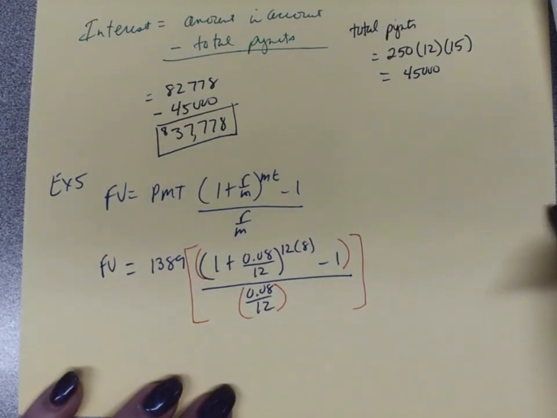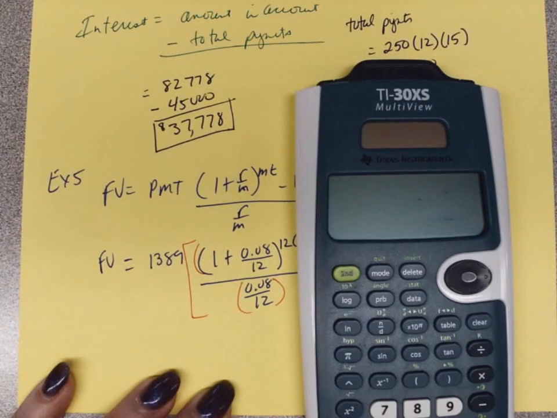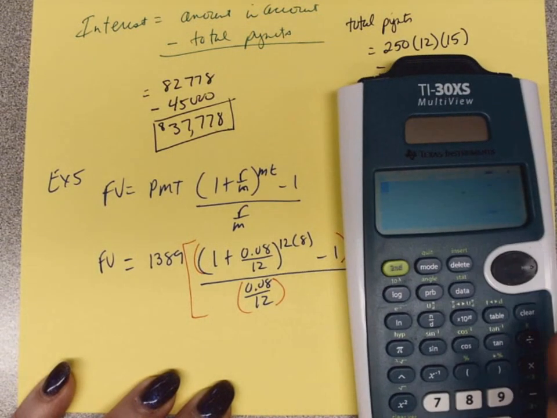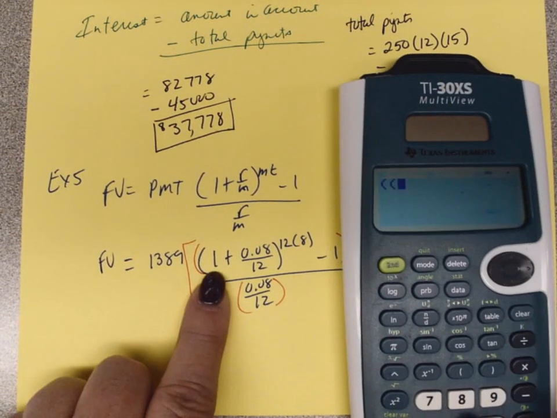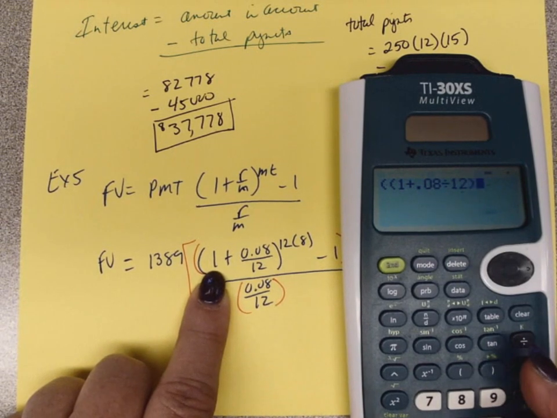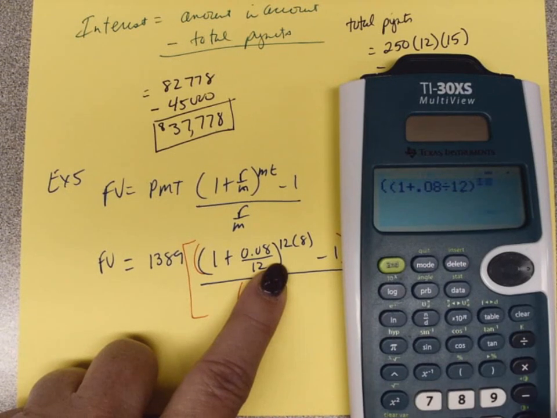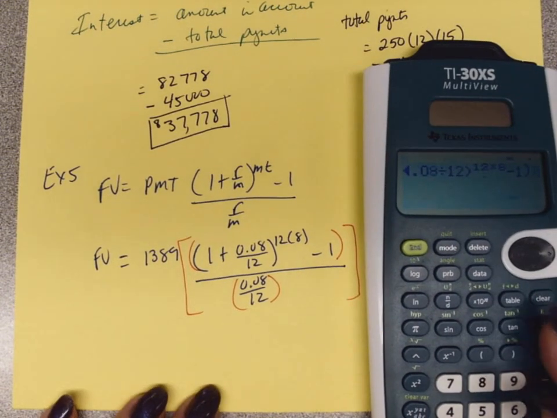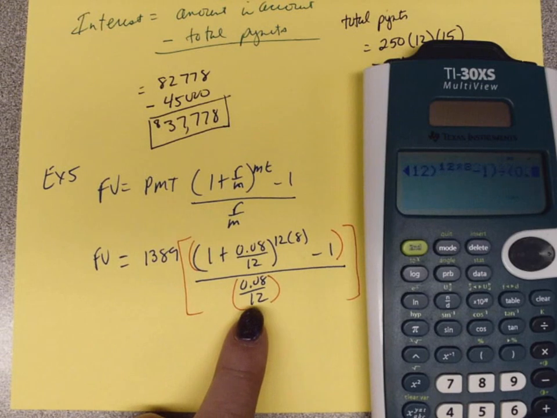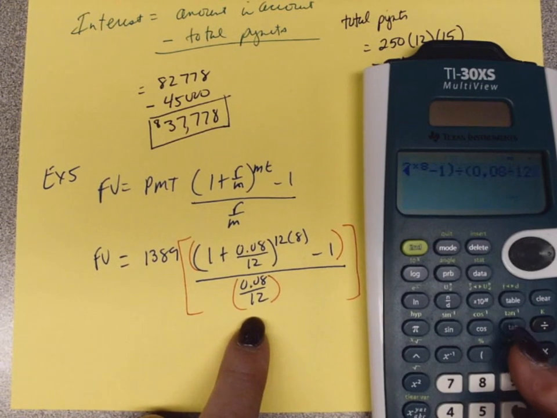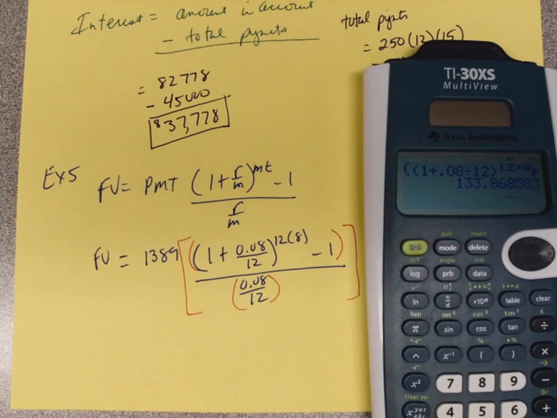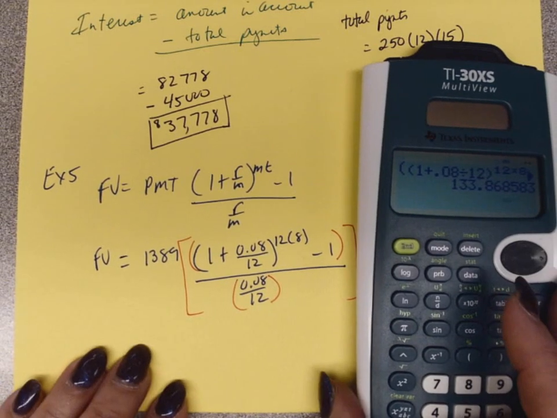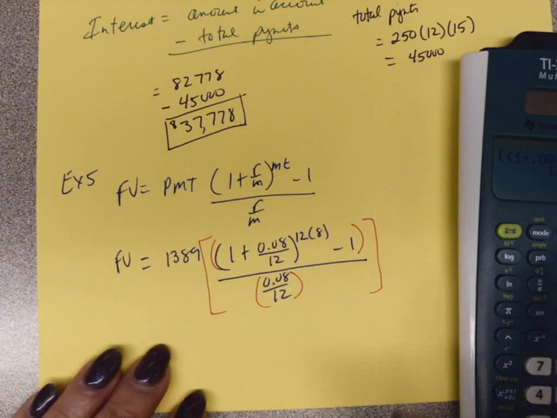All right, so let's go find those numbers again. So we've got 2 parentheses, 1 plus 0.08 divided by 12, close the first parenthesis, raise it to 12 times 8, back it down, minus 1, close the parenthesis, divided by, open parenthesis, 0.08, divide by 12, close the parenthesis, and we get 133.868583.